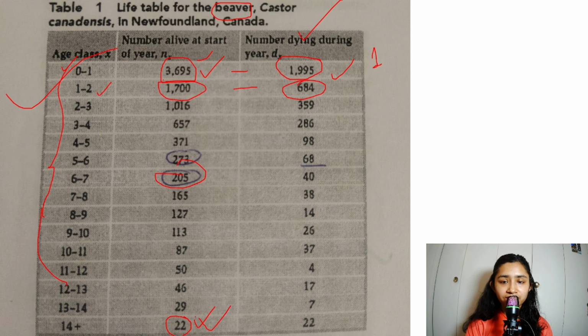So if you want to take out the mortality rate of the age group 5 to 6, what will you do? What is dx? dx equals 46. So 46 divided by nx. nx was 734. So 46 divided by 734, what will you get?